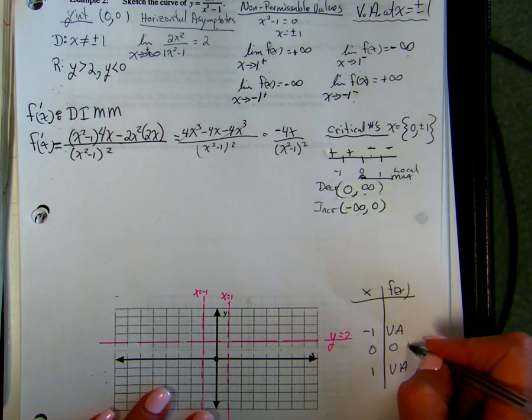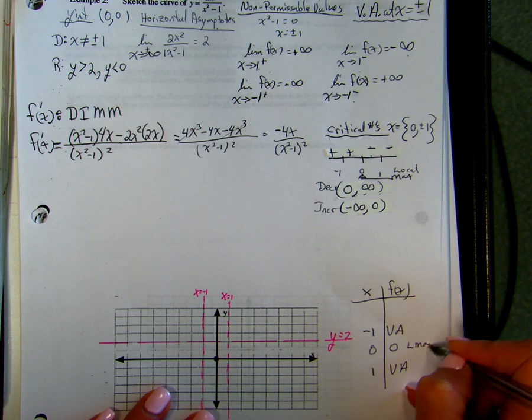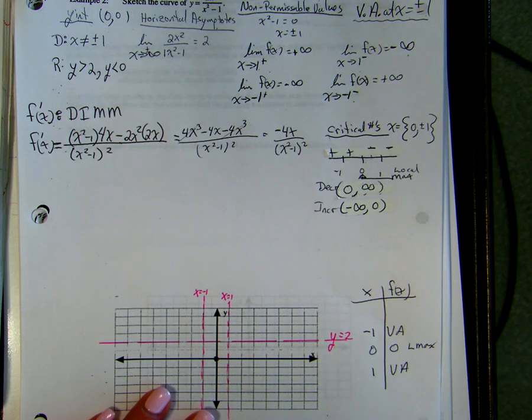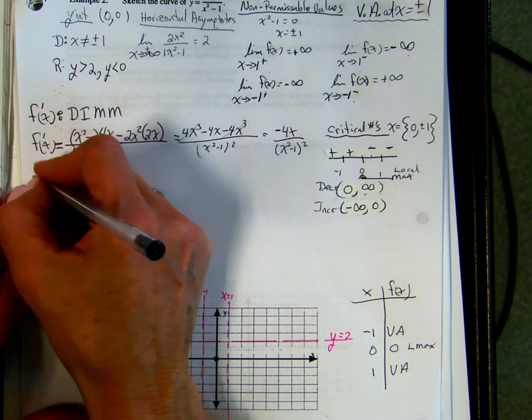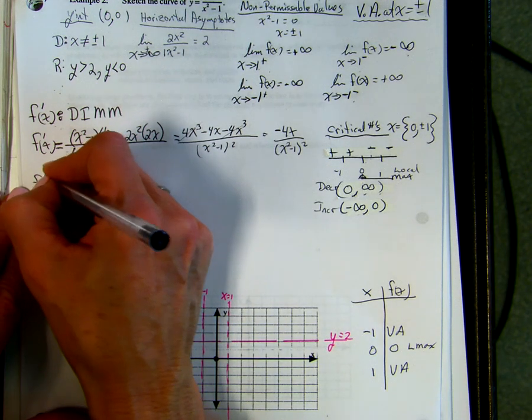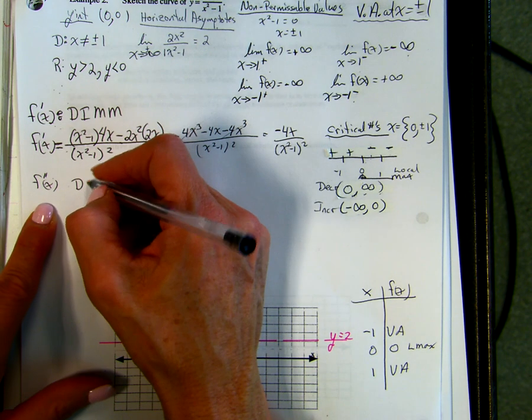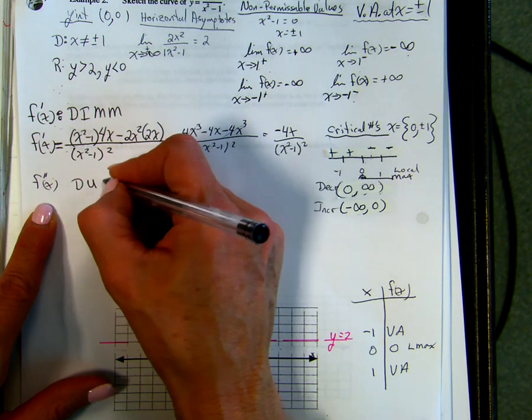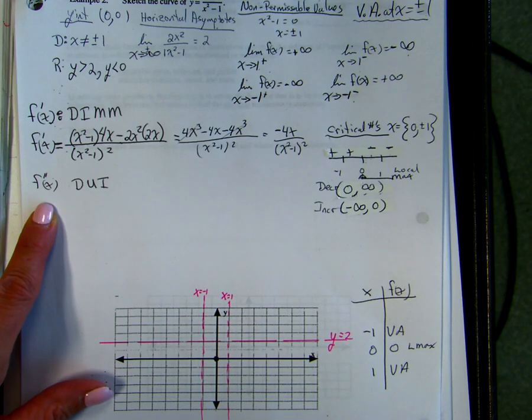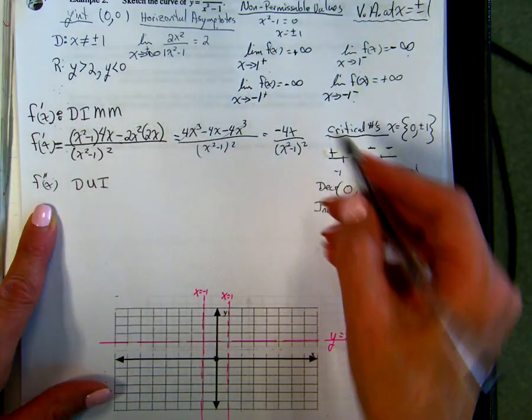My xy intercept, I have a local max. And now we need to look at the second derivative. So what is f double prime at x? We're going to look for where it's concave down, concave up, and what the inflection points are.